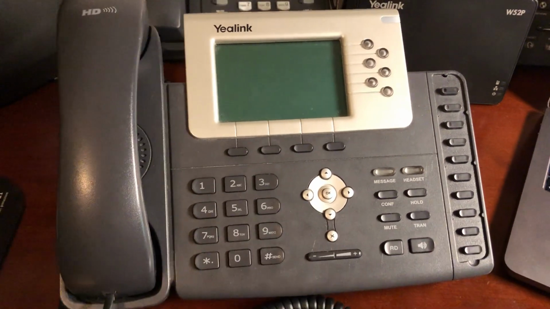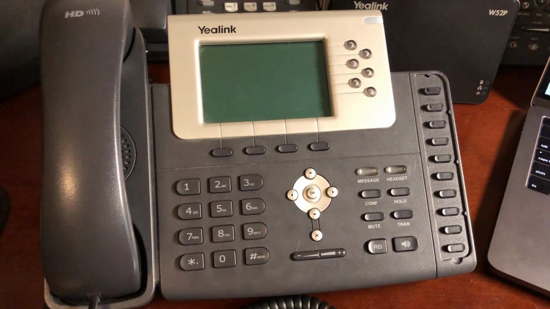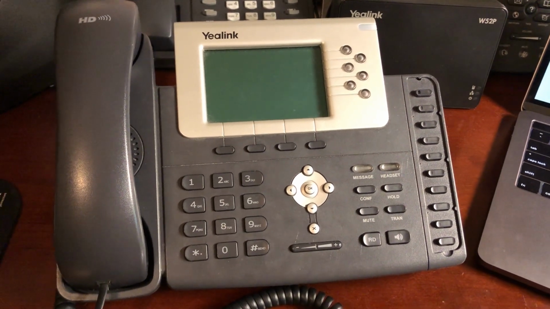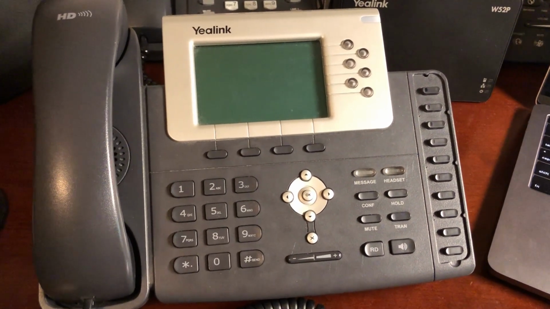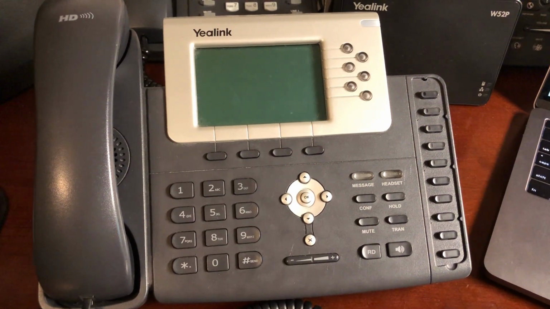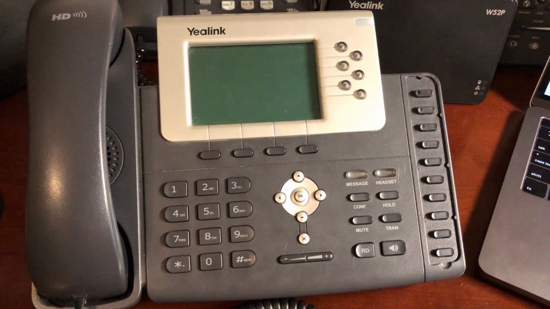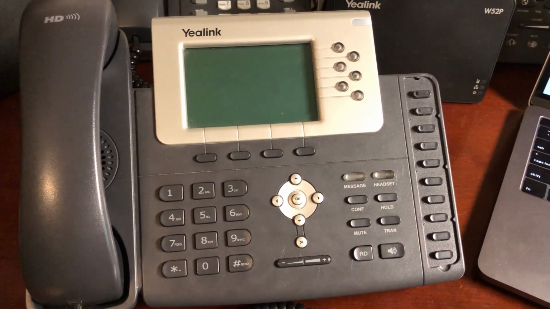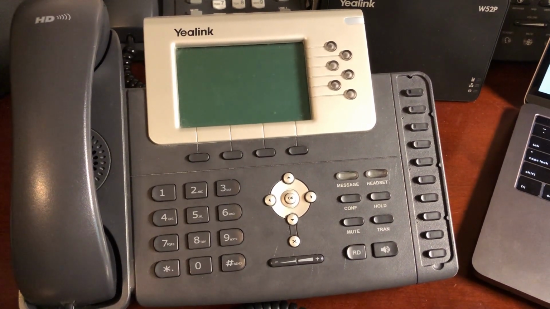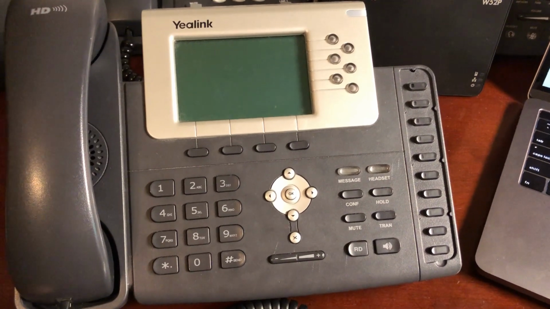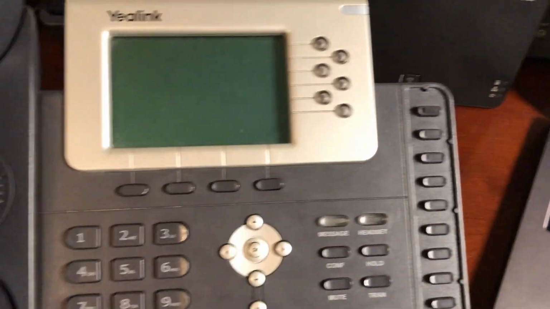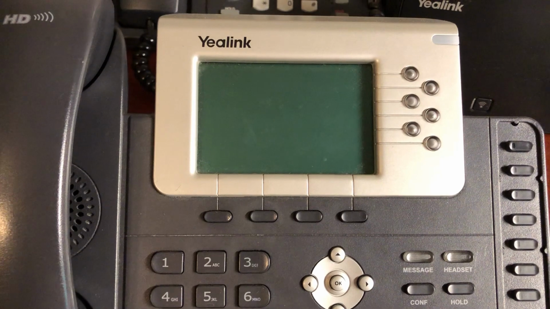This phone is an older phone that was made by Yealink. It's end of life right now. They no longer make it, to the best of my knowledge. But it's a very good phone just to demonstrate on right now. I plan on redoing this video later with a Yealink T4 series phone, probably like a 46G or 46S model phone. But this phone is a great phone, has a very large display.